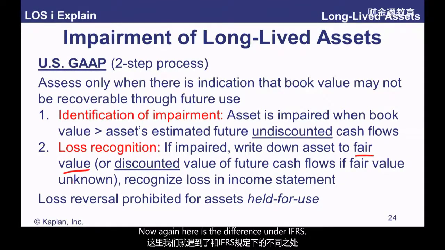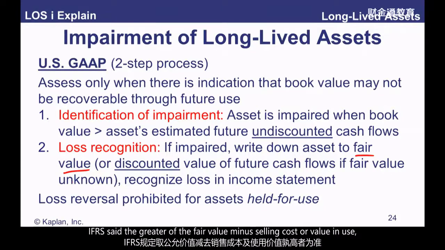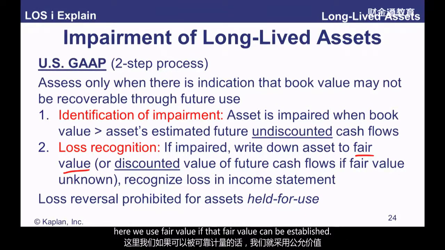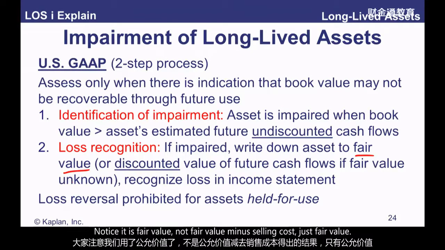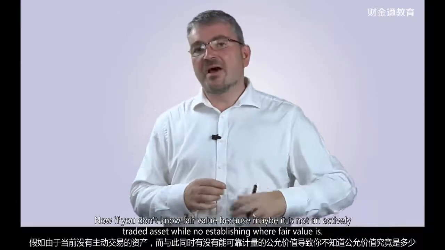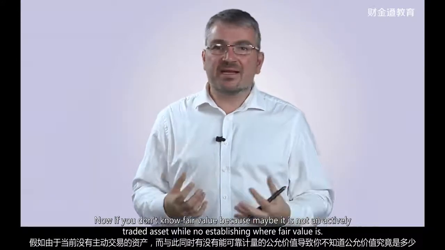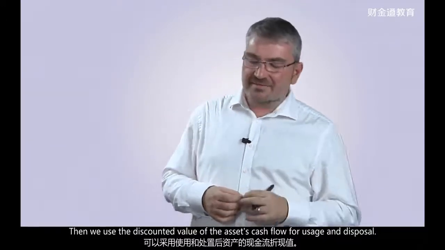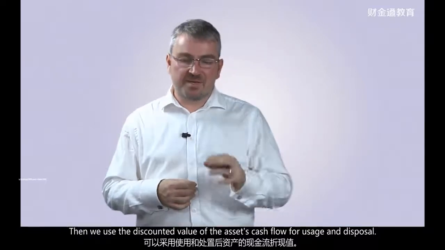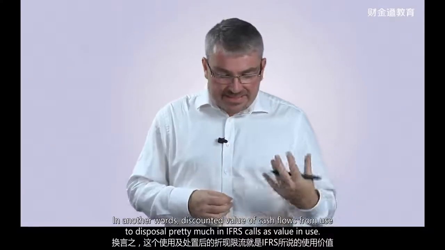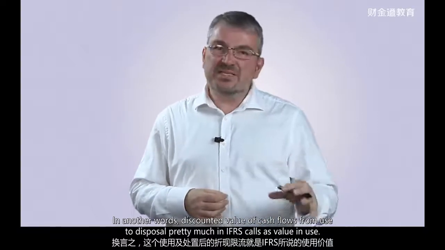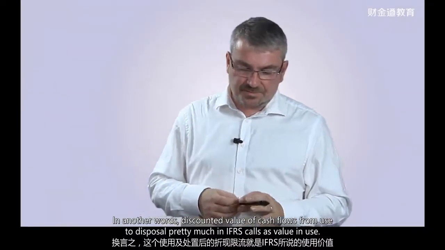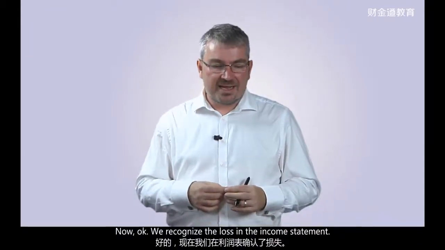Now again, here's the difference with IFRS. IFRS said the greater of fair value minus selling costs or value in use. Here, we use fair value if that fair value can be established. Notice it's fair value, it's not fair value minus selling costs, it's just fair value. Now, if you don't know fair value, because it's not an actively traded asset, there's no way of establishing what fair value is, then we use the discounted value of the asset's cash flows from use and disposal. In other words, pretty much what IFRS calls value in use. Now again, we recognize the loss in the income statement.